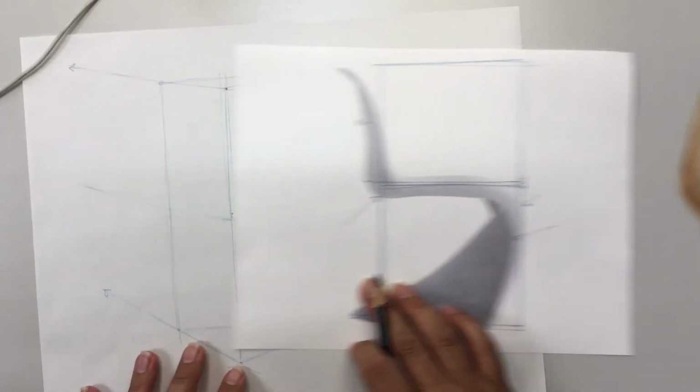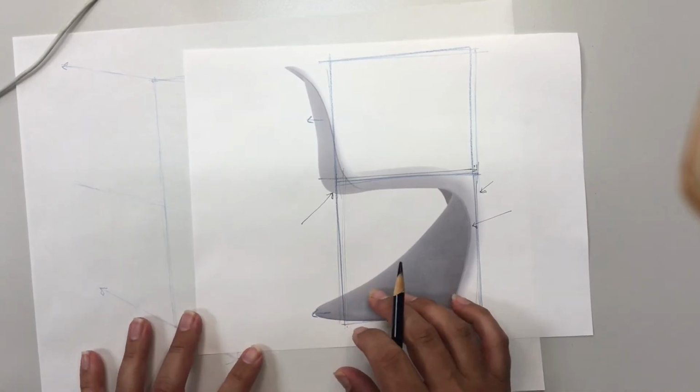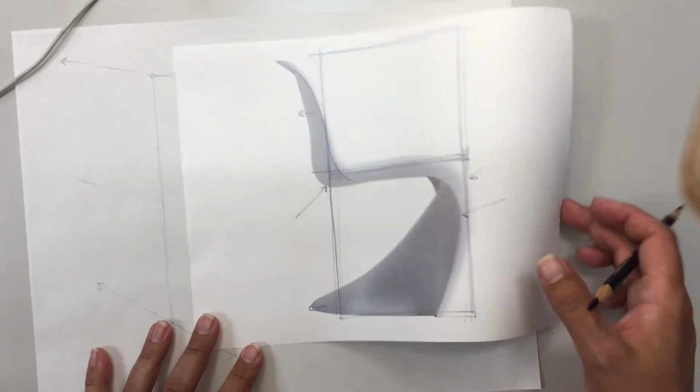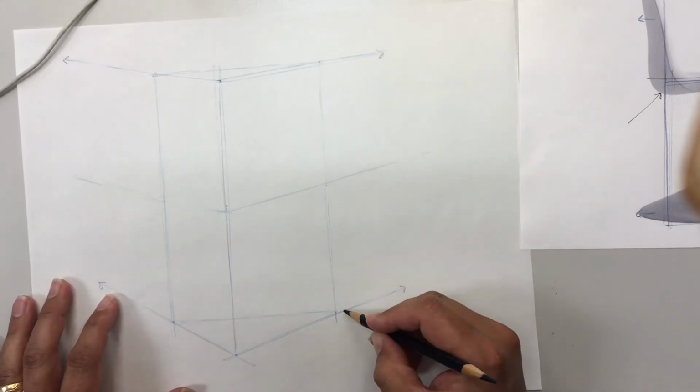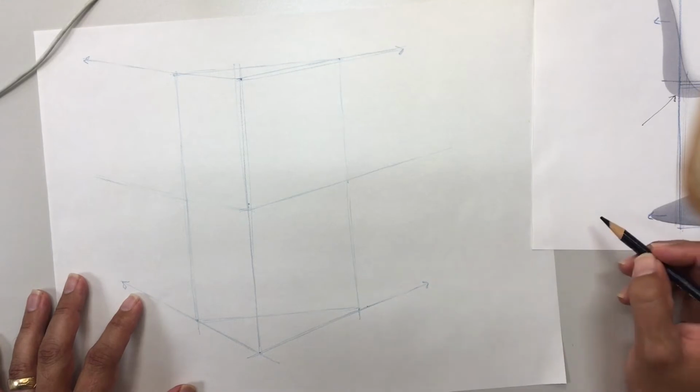Again, these are up on OneNote if you do want to look, or I don't know if these photographs are, but there are some photographs of this chair on OneNote if you want a reference image. All right, so I need to establish the square face over here.